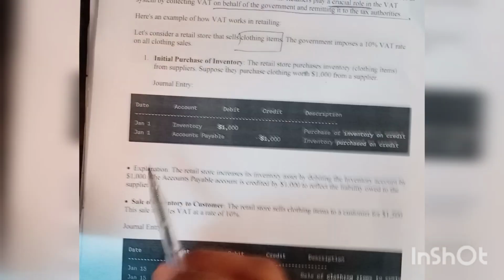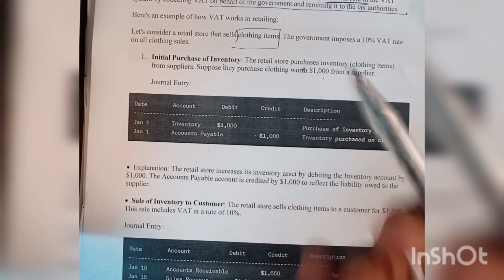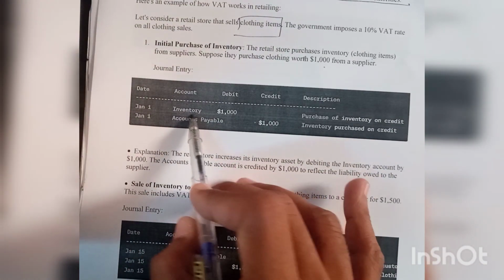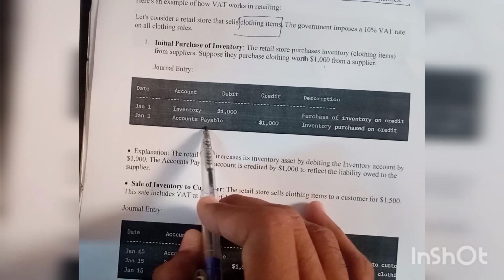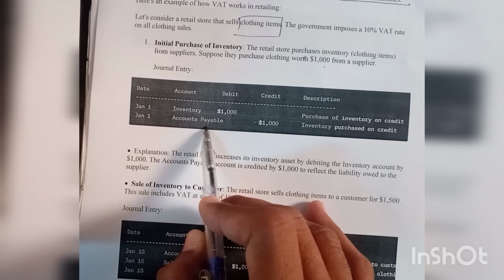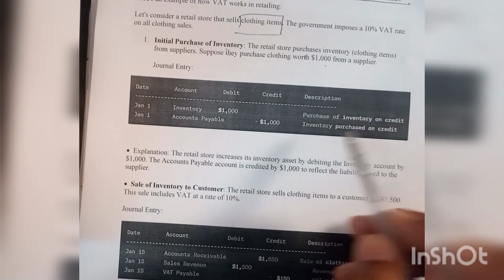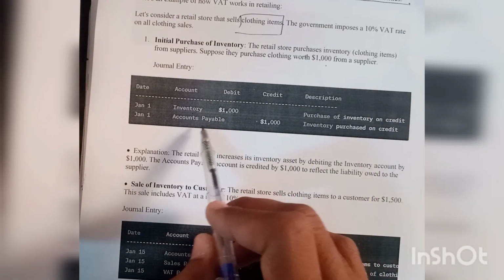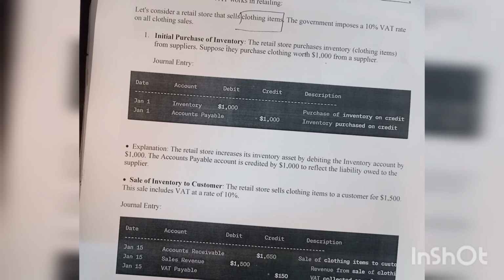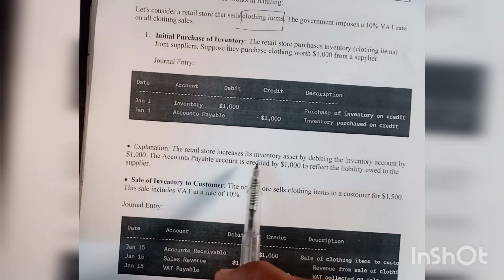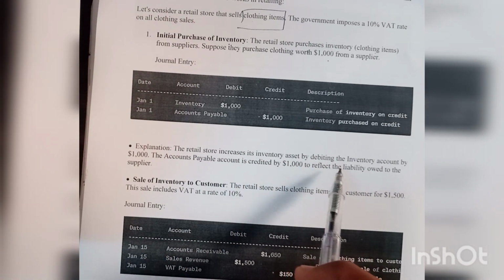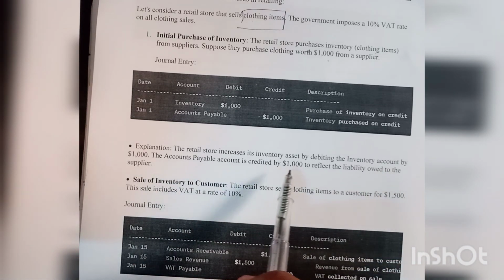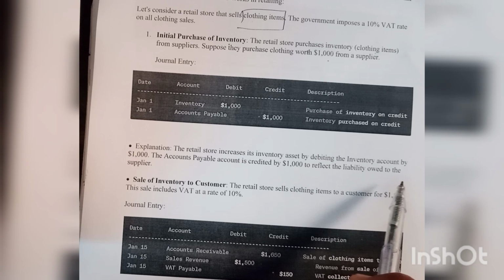So what should be the journal entry? What do you think about it? It should be inventory account debit and accounts payable credit. $1,000 purchase of inventory on credit, and it generates accounts payable. So the retail store increases its inventory asset by debiting the inventory account by 1,000. The accounts payable account is credited by 1,000 to reflect the liability owed to the supplier.